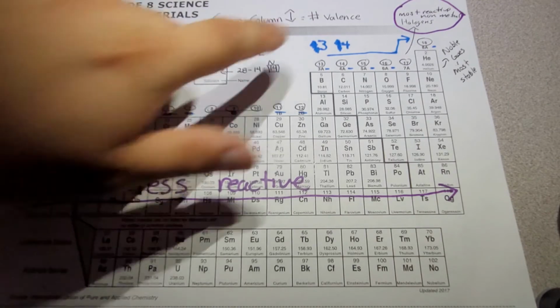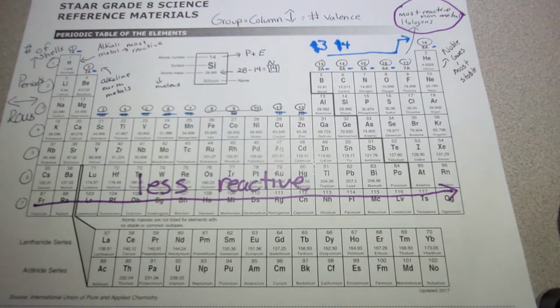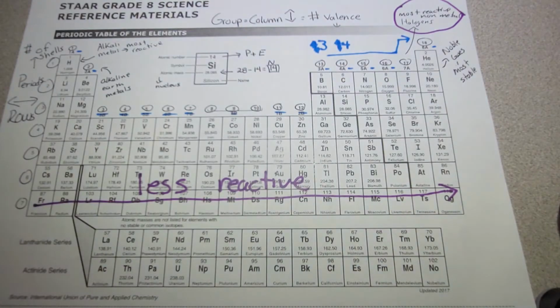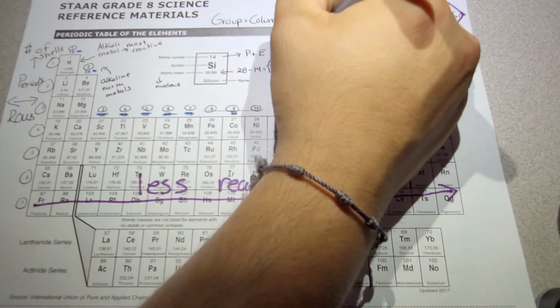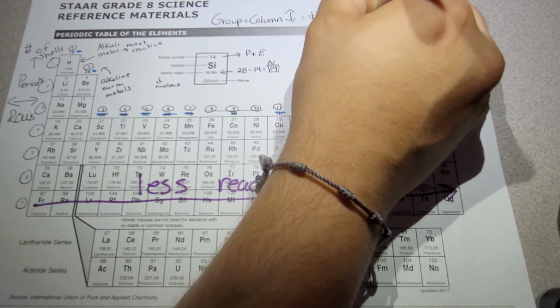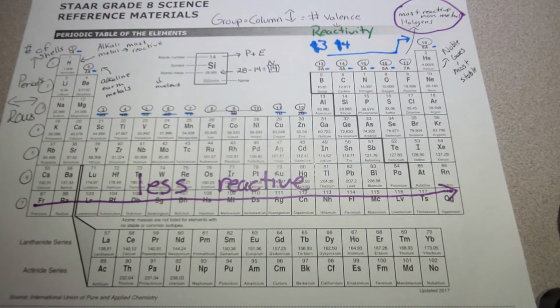Now, how do we know that? Because of your valence. So reactivity tells you your valence, and I'm going to write this in big words here because it's very important, is your reactivity. So we know how reactive something is, or that it has stronger chemical properties, by its valence. So let's break down, guys, what is on this table as well.